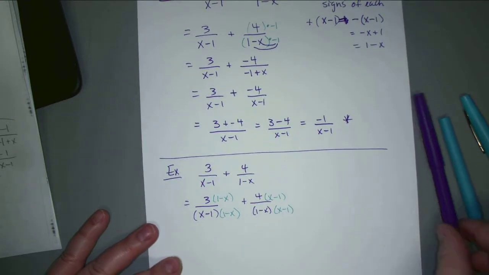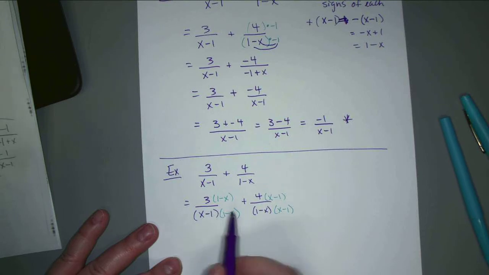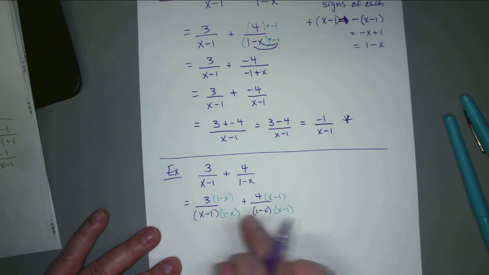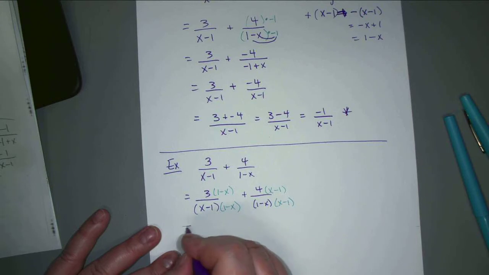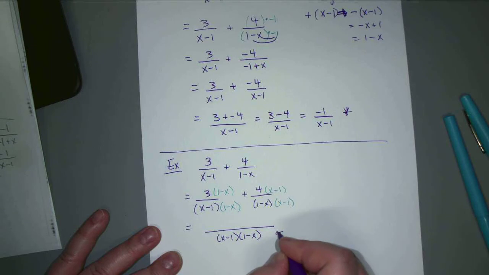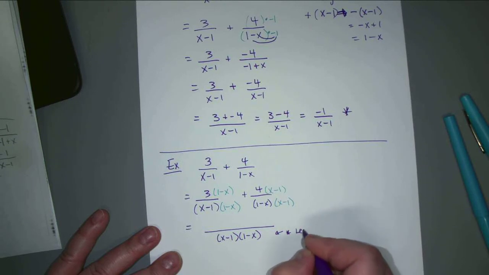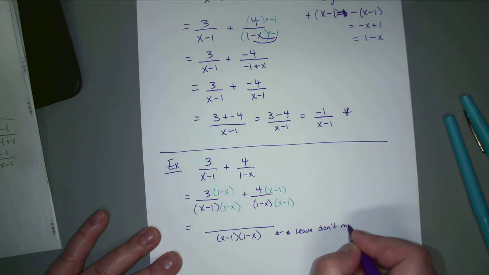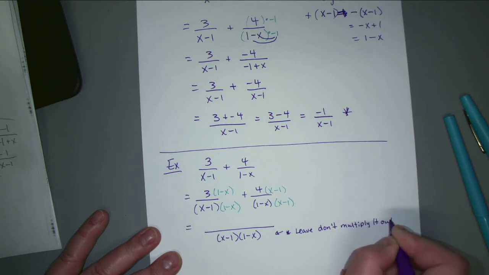Now, whenever I do this and I have something that's factored on the bottom, I am not going to multiply that out. I'm just going to leave it like this, okay? So we do have a common denominator now, so we can write it as one fraction. And what I'm saying here is leave this alone. Okay, don't multiply it out.